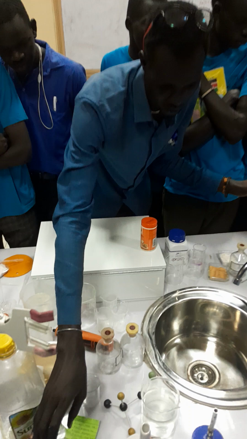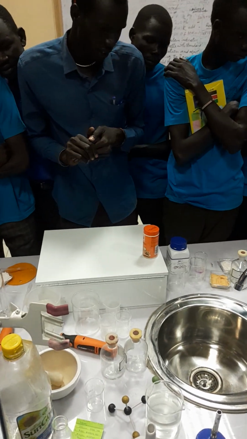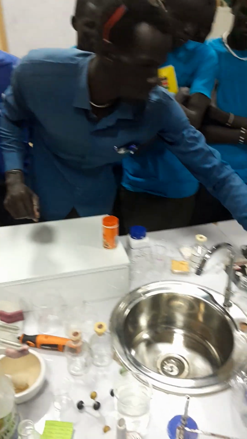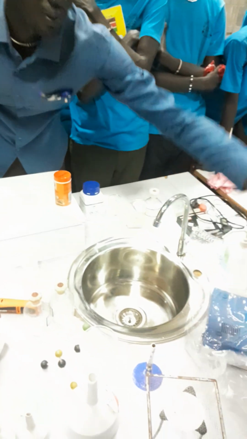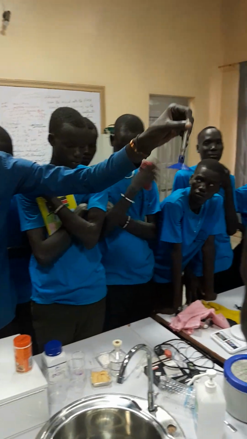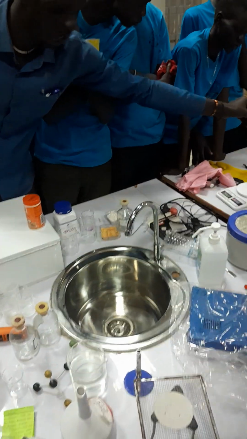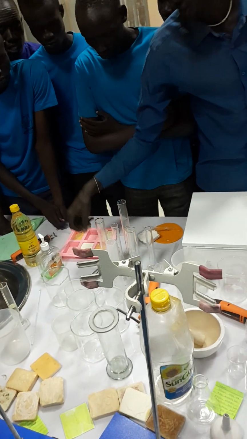Now, without wasting time, because we have another group. We have all of the Bunsen burners here. We have another one. This is also another Bunsen burner. It is the same as the previous one. Now, we have this one, the spatula.